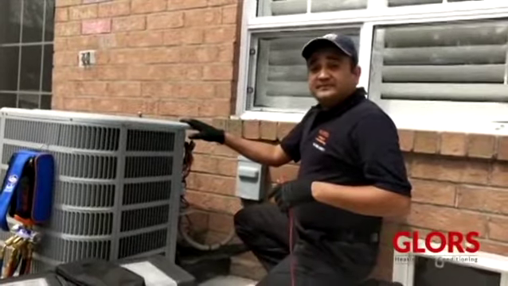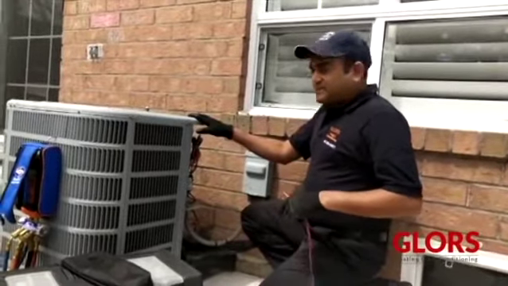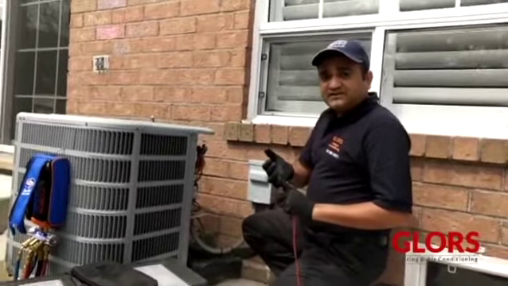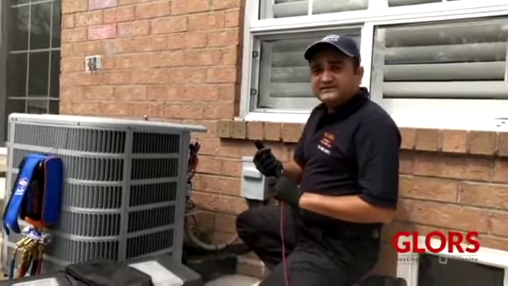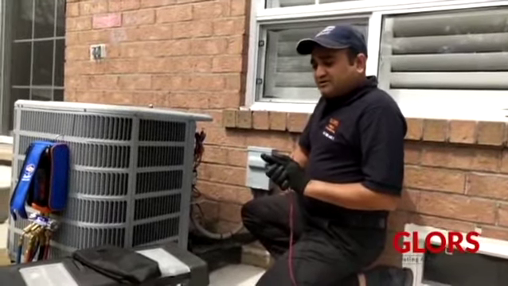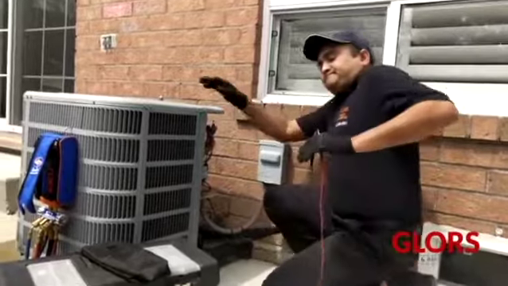But there is maybe a broken wire or something, and the 24 volts is not coming. First we make sure the thermostat is on, as we already asked the customer, and he says yes, the thermostat is on and set correctly. So let's check what's happening.